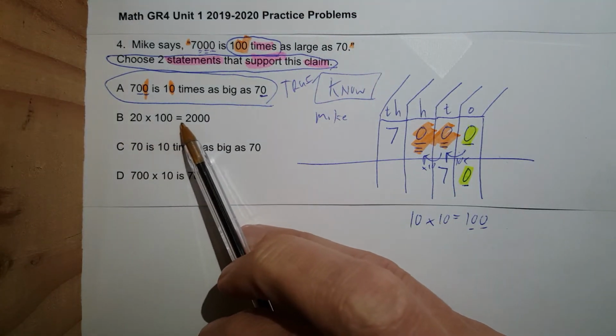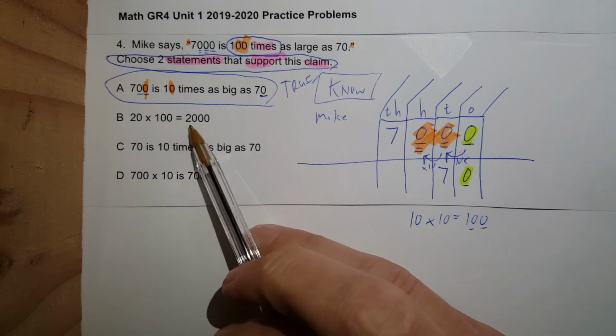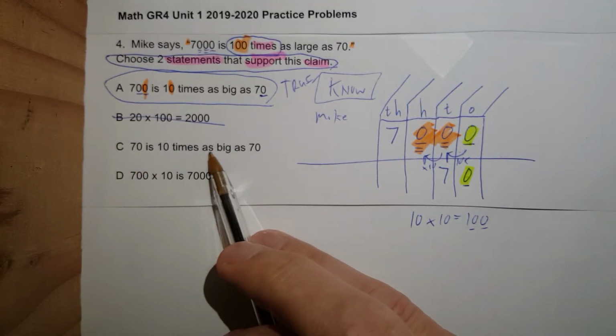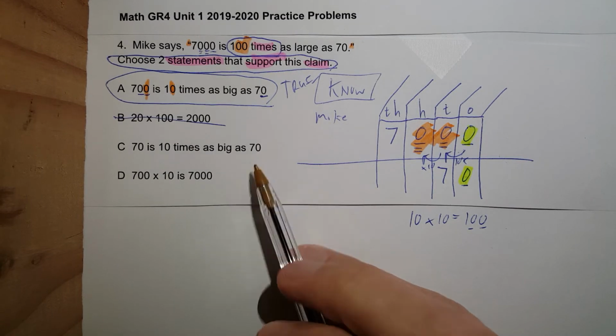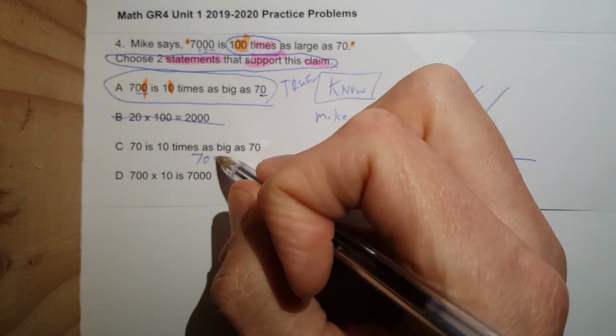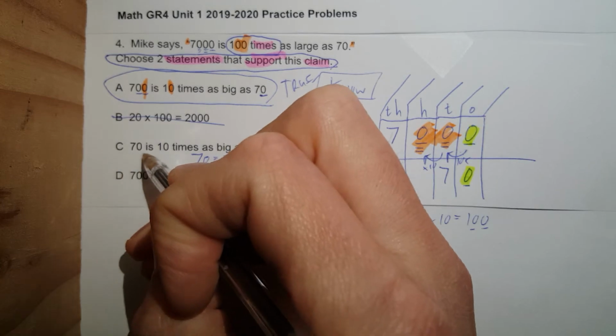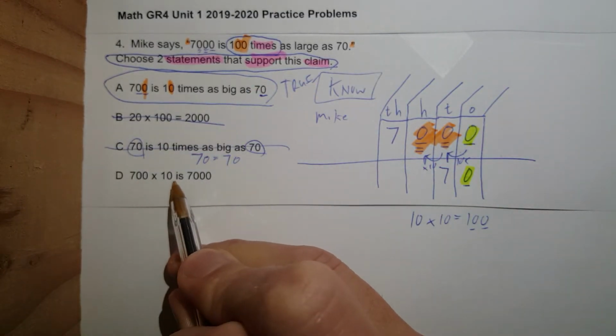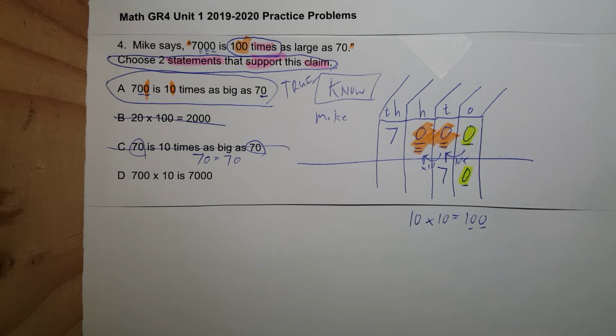20 times 100 equals 2,000. Well, it has a 2, so we're not even going to mess around with it. 70 is 10 times as big as 70. Wait, 70 is equal to 70. That doesn't make sense. And 700 times 10 is 7,000. Let's see.